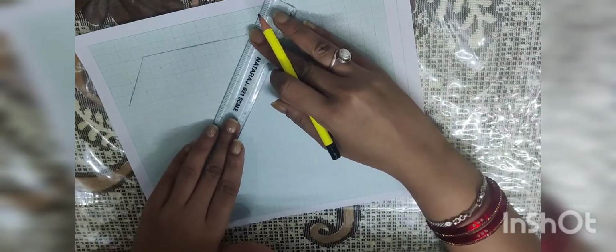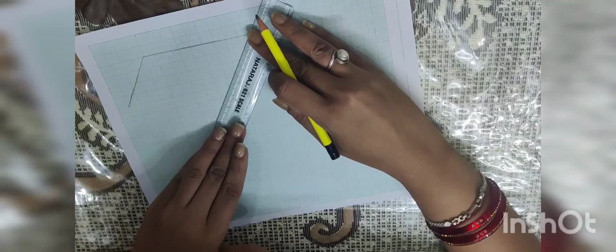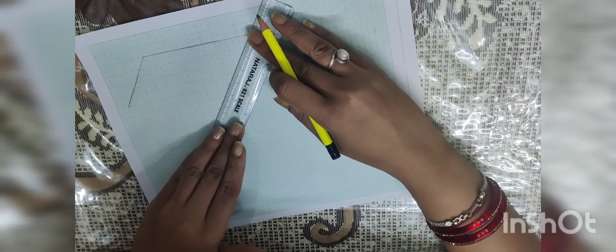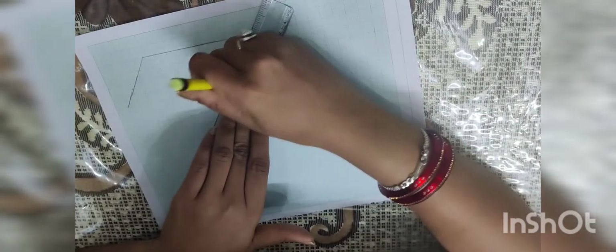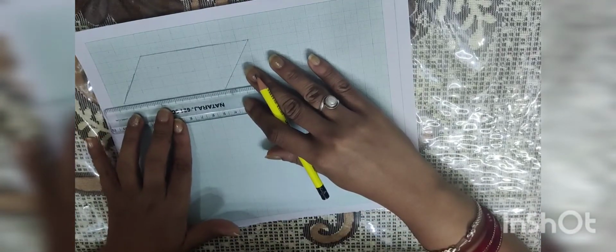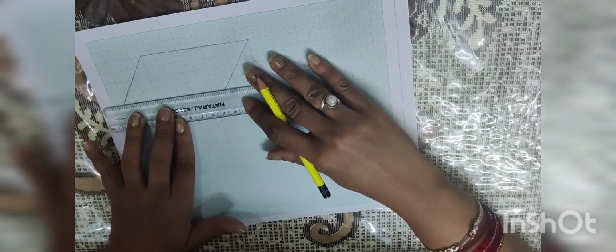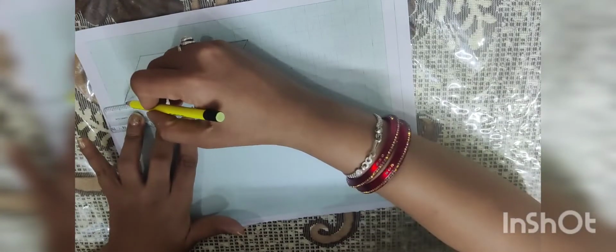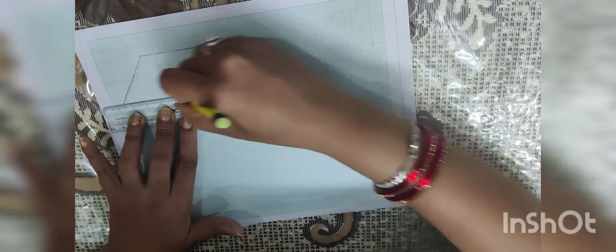While our students are making this parallelogram, they will come to know that the opposite sides are of equal length and they are also parallel to each other, because they can simply count the number of squares and measure the lengths. So this is the first parallelogram I have obtained.